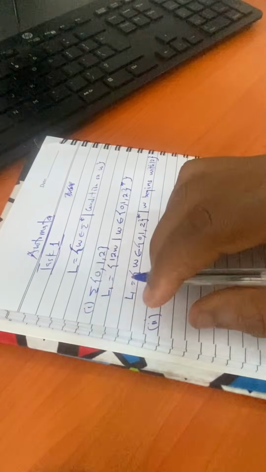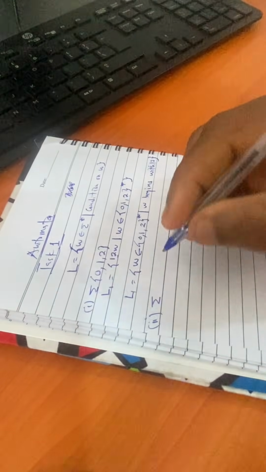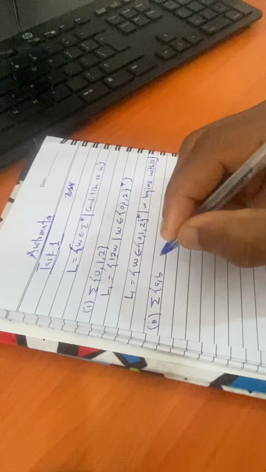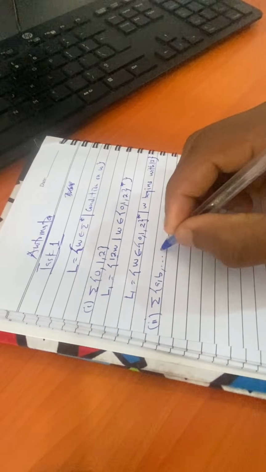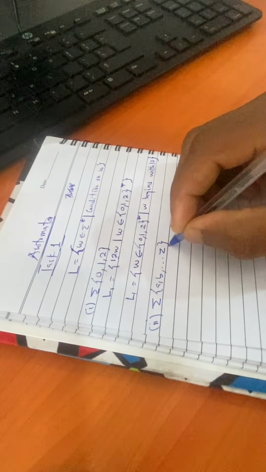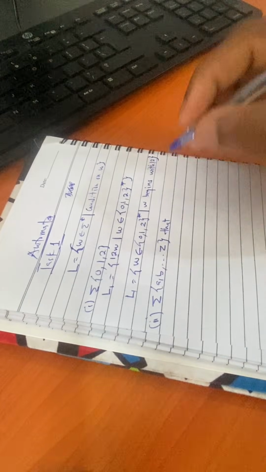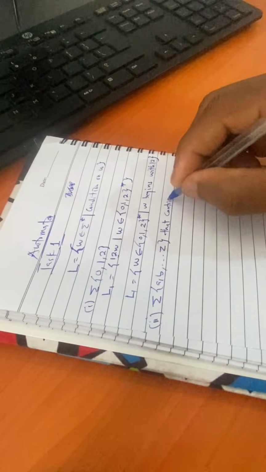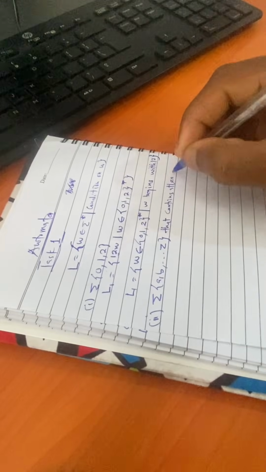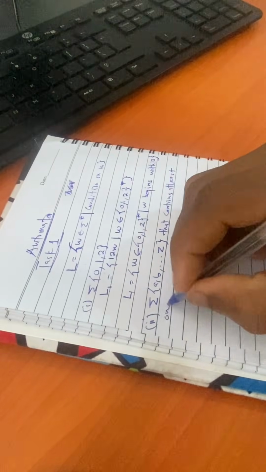With the second one, the set of strings over the alphabet A, B, up to Z that contains at least one AB.